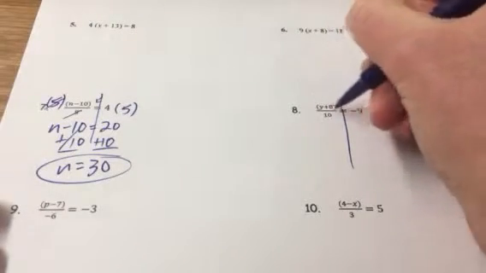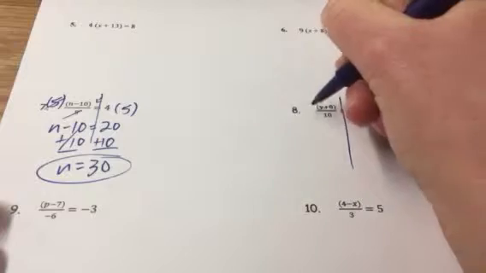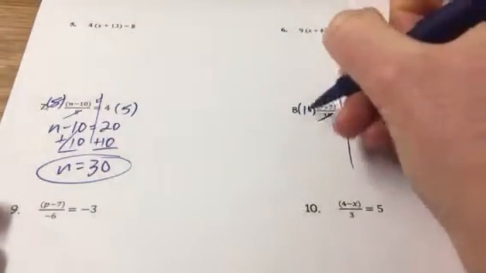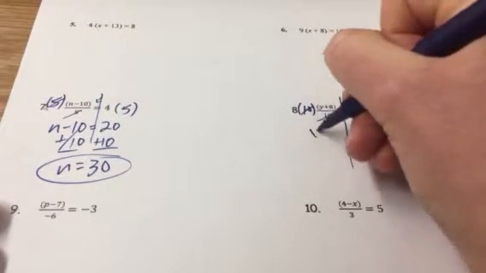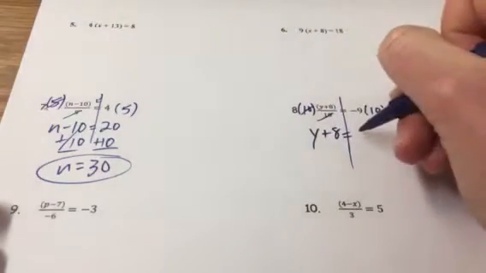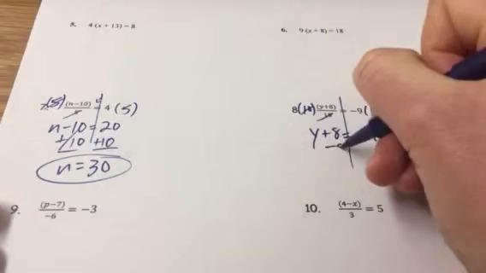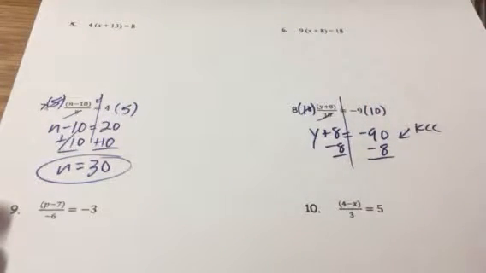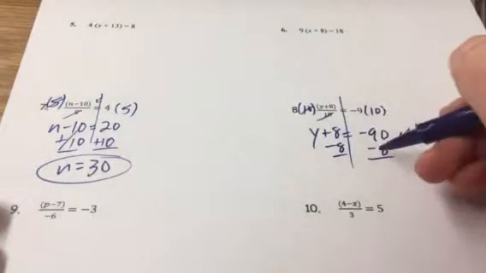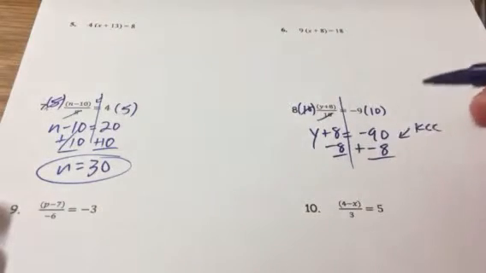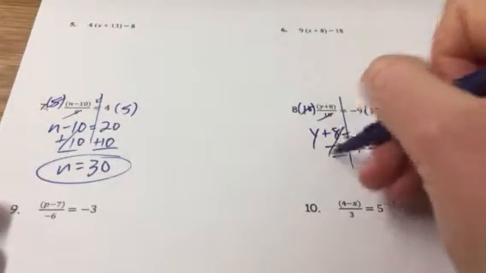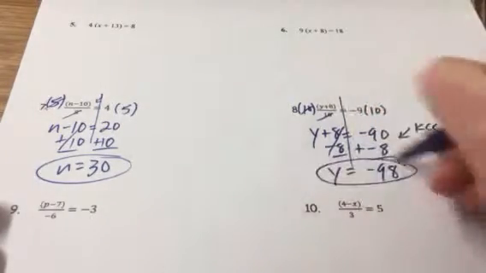Again, parentheses need to be done last, which means we need to get rid of the division first. We get rid of division by multiplying. Multiply both sides by 10, so the 10's cancel out. We're left with y plus 8 equals negative 90. I'm going to subtract 8. Now we've got to be careful here because we have to KCC this, seeing as it's a negative and subtraction. So I'm going to go ahead and add a negative, and I get negative 98 is equal to y.